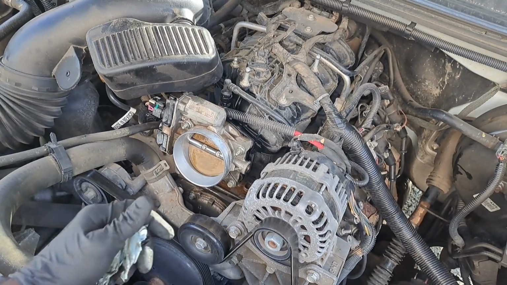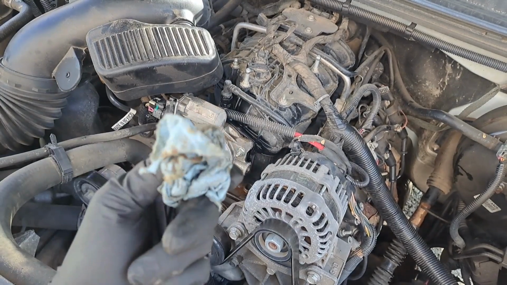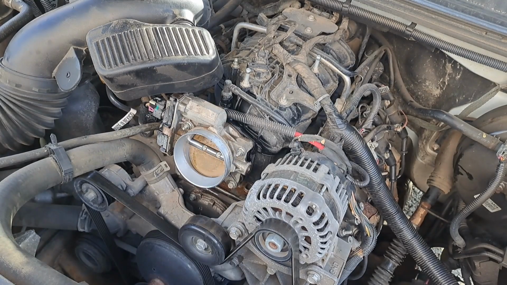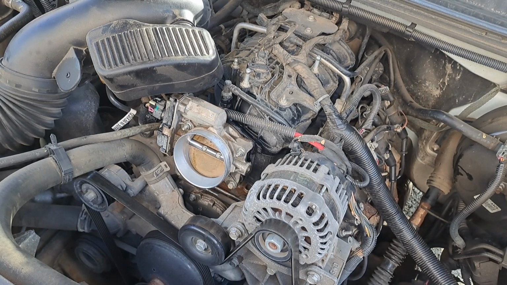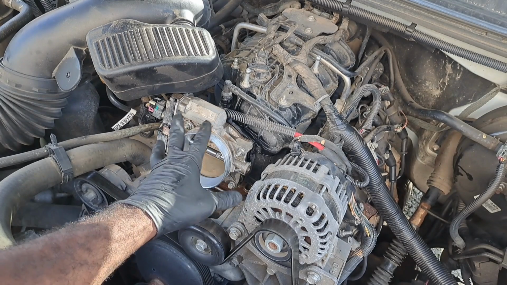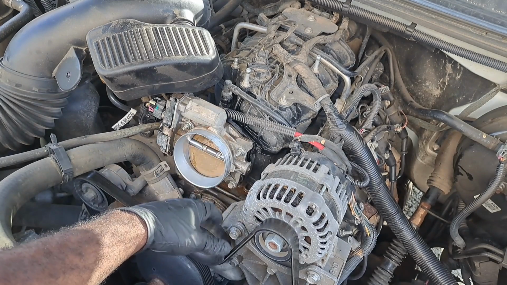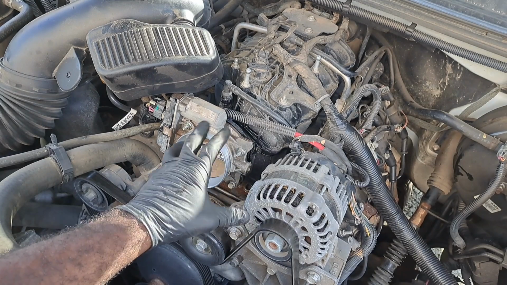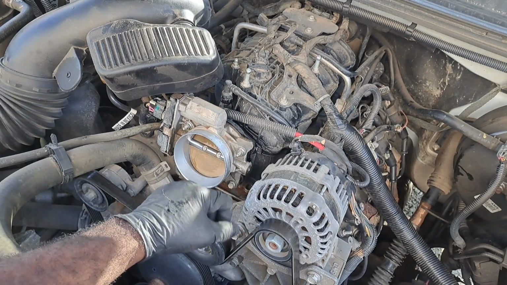I guess the next thing people are going to tell me is I should use green rags instead of blue rags to wipe off the throttle plate. So, yeah, anyway, I'm going to start the car up. It's not going to start up immediately because I sprayed a crap ton of brake cleaner in there. And if it doesn't learn the throttle body, I'll do a throttle relearn through the scan tool.